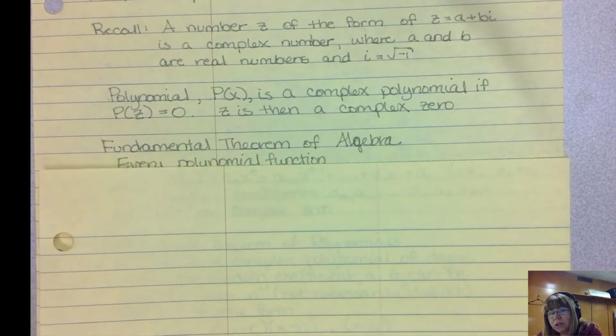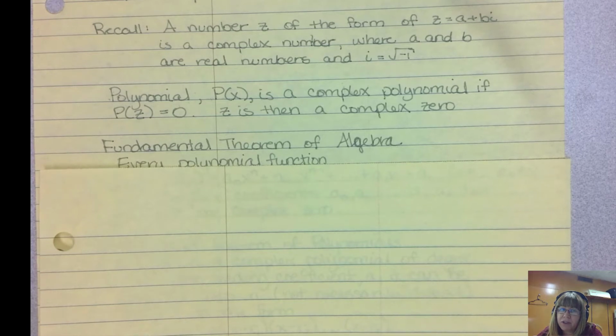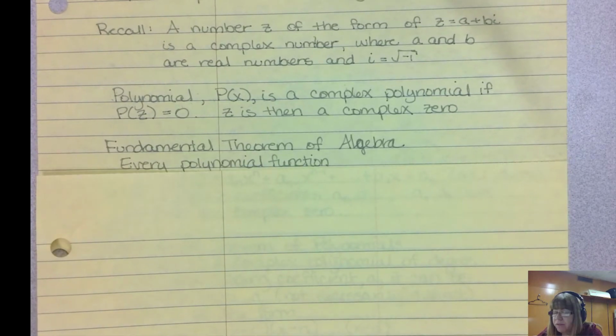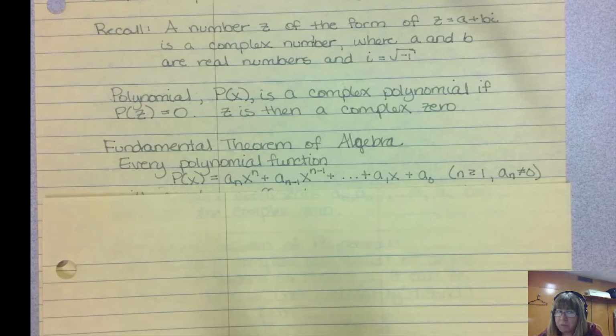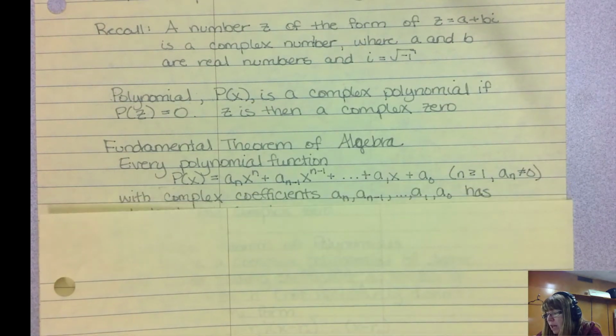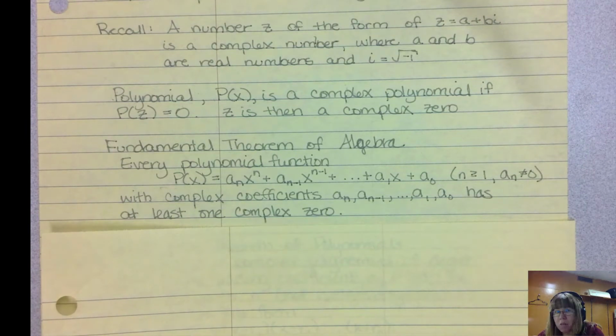We have a really cool theorem, the fundamental theorem of algebra. For every polynomial function in this form, where we've seen it before and I'm not going to read it out, for every complex coefficient of a sub n minus 1 all the way down to a sub 1 and a sub 0, it has at least one complex zero.